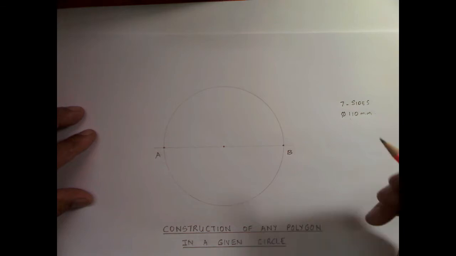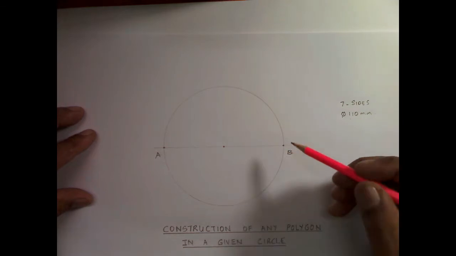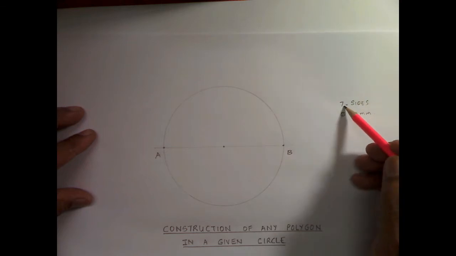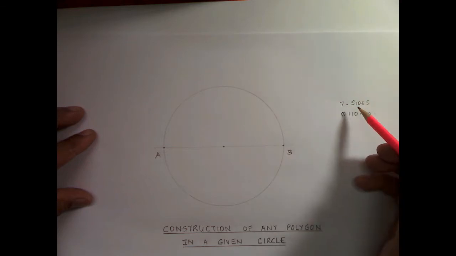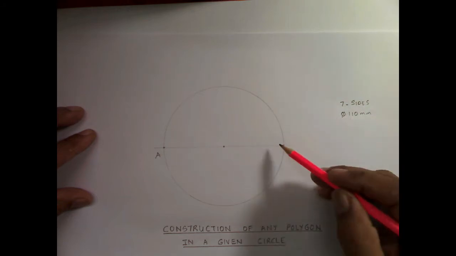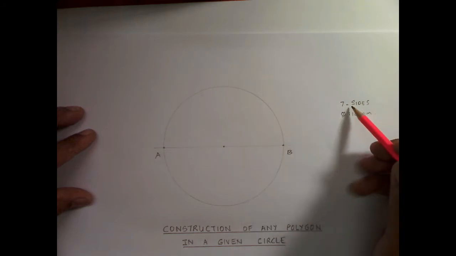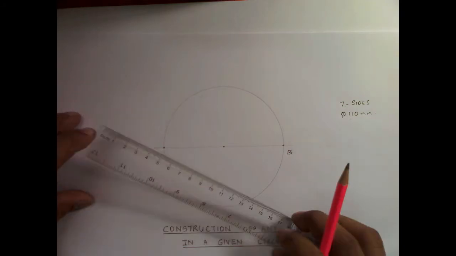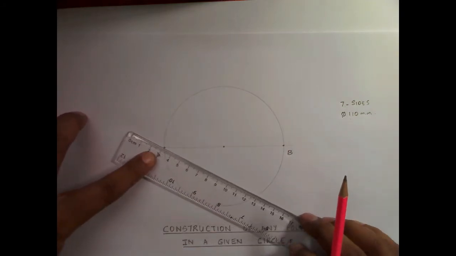And the first step in dealing with this construction is that you must divide the diameter into 7 parts. Okay? If the polygon has 7 sides, you divide it into 7 parts. If it was a 6-sided figure, you will divide here into 6. If it's a 10-sided figure, you divide this into 10 parts. You're using your construction for line division.